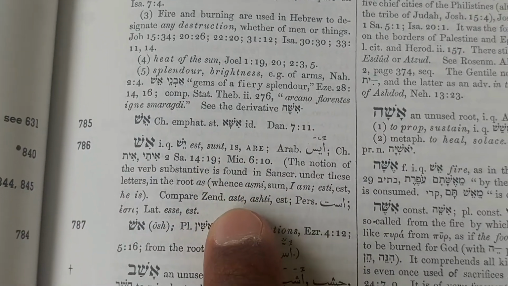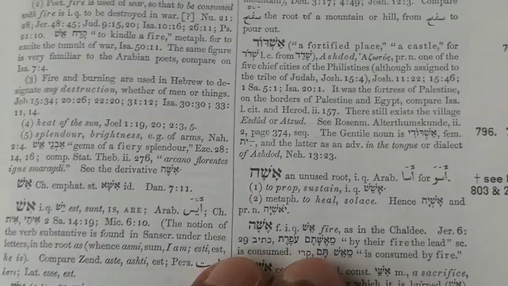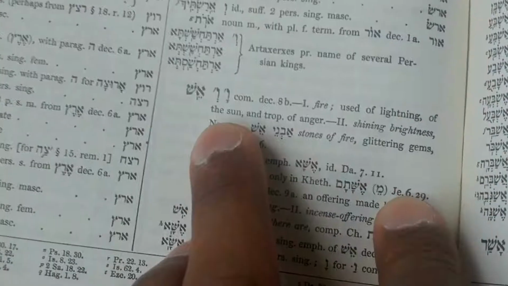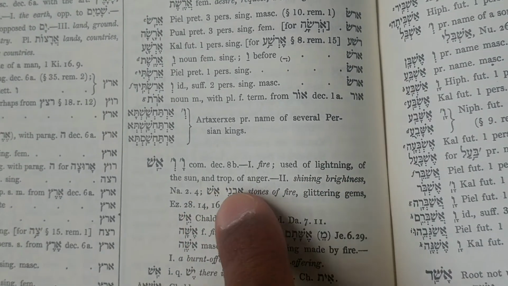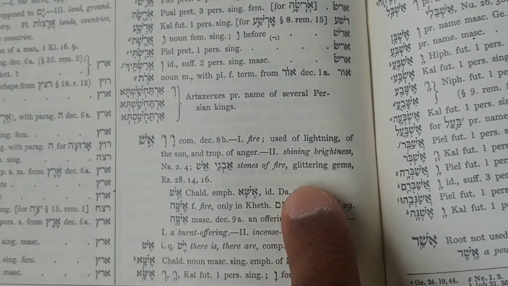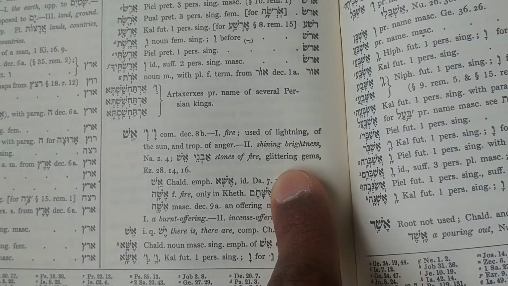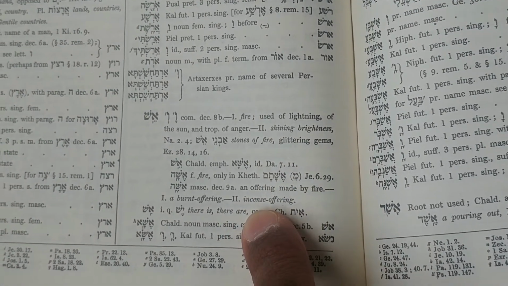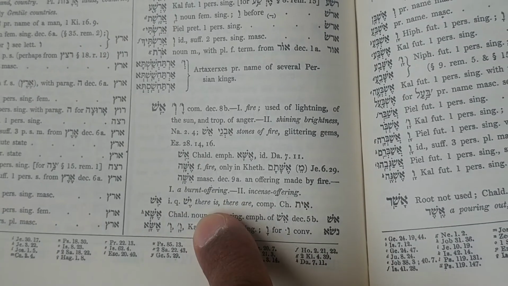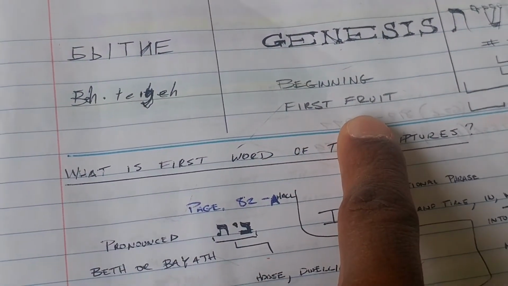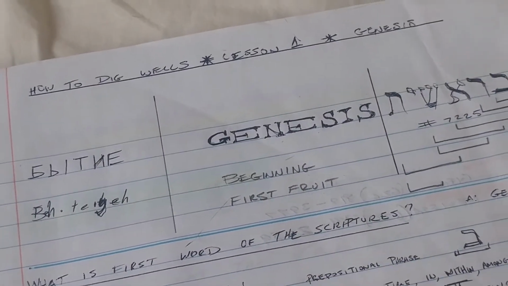Okay? And then we have foundations, which is also the earth. All right, we're going to look at it in the analytical. Esh, fire, used of lighting, of the sun, of anger, shining, brightness, stone of fire, glittering gems. Okay? The lights in the luminaries were also referred to as glittering gems. The hosts of heaven. Okay? Incense offering, burnt offering. That's why the Most High requires us for our first fruit. Because Genesis represents the first fruit. The earth and the heavens are the Most High's first fruit.